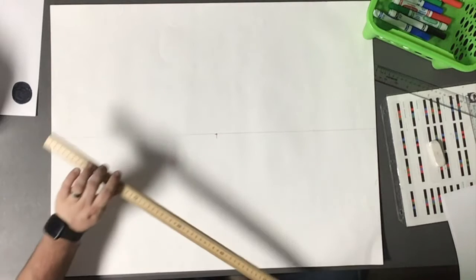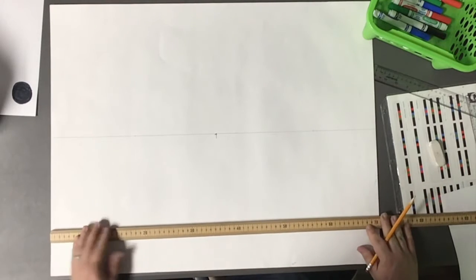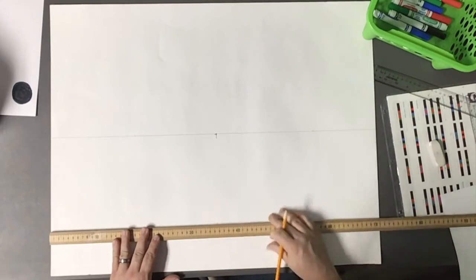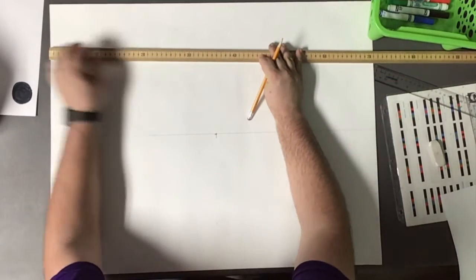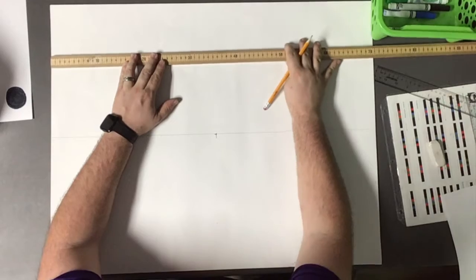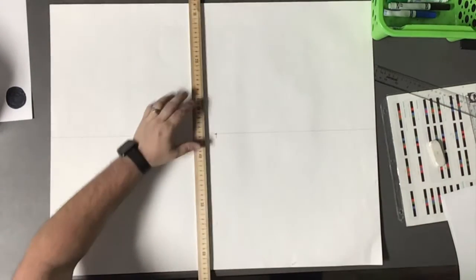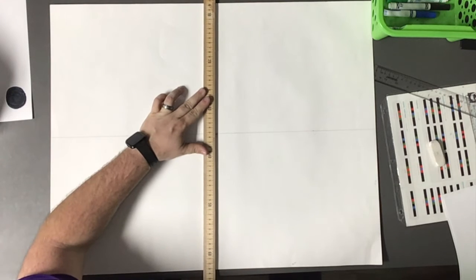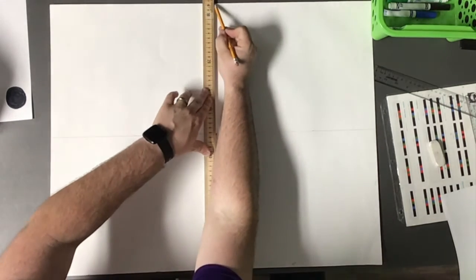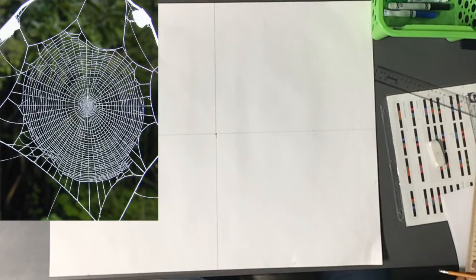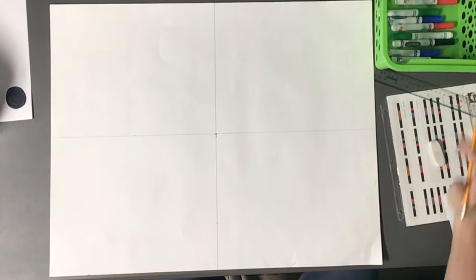We're then going to find our 35.5 two more times, same thing. And we are going to connect dots. It should go through all 3 points, or really close to all 3 points. You are setting up your spider web, your symmetrical orb spider web.